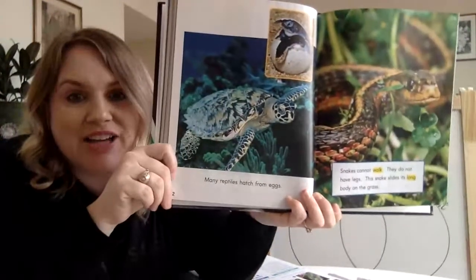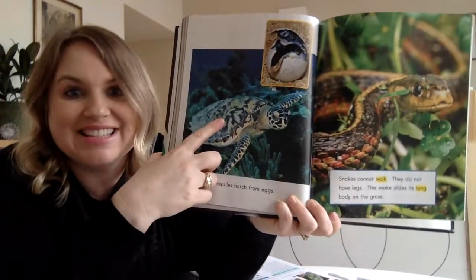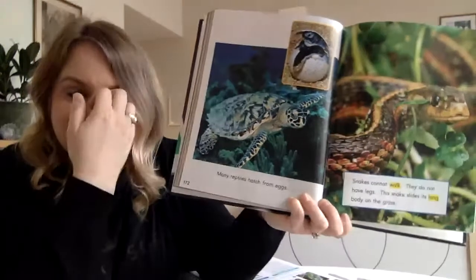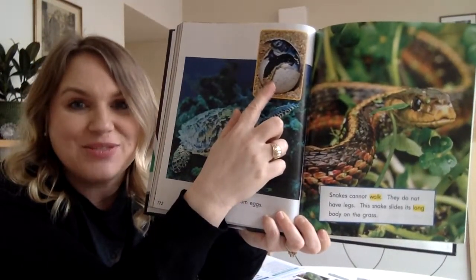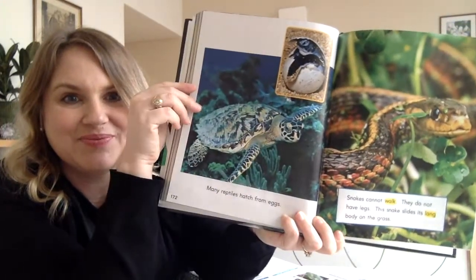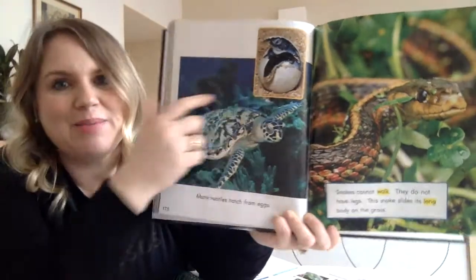Many reptiles hatch from eggs. Oh, what is this animal? It's a turtle. So a turtle is a type of reptile. And what is this a picture of? A baby turtle hatching from an egg. How are these pictures connected? That's right. This is the adult turtle and this is the baby turtle.